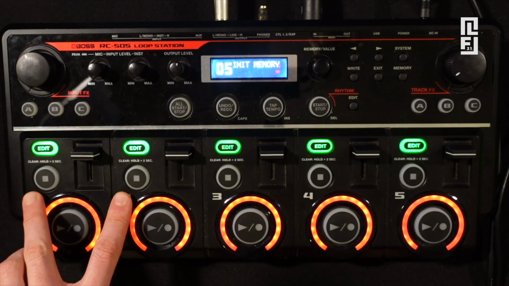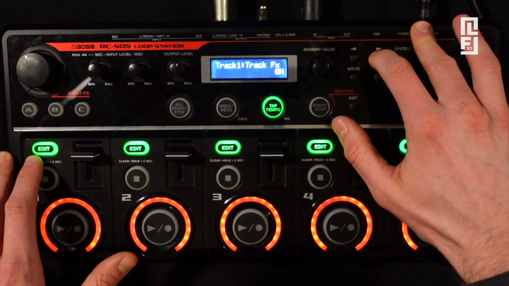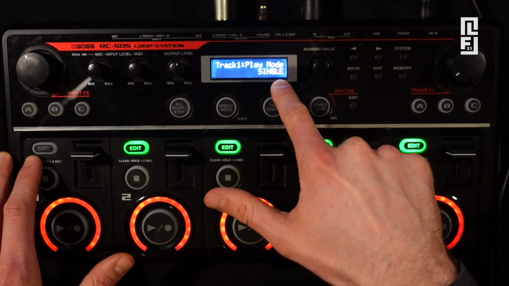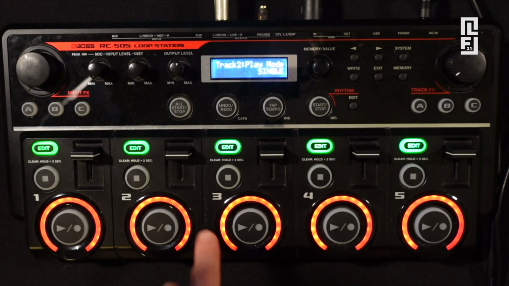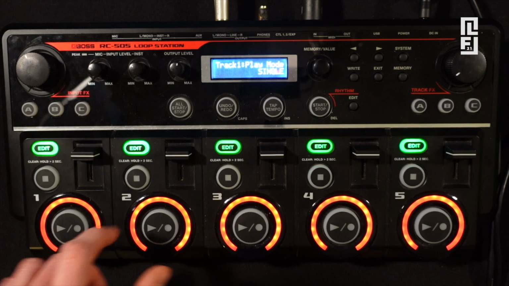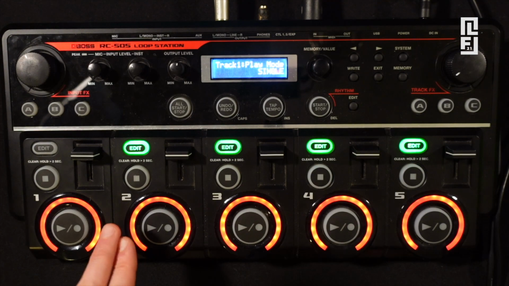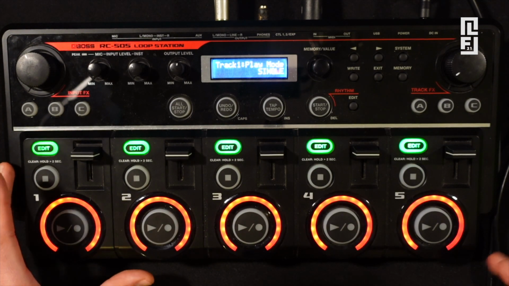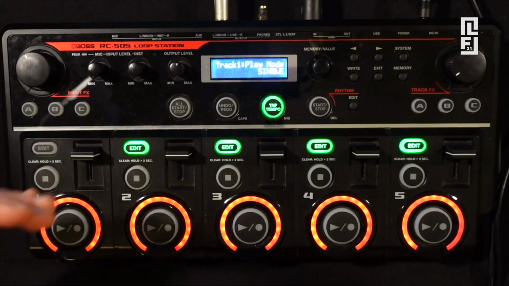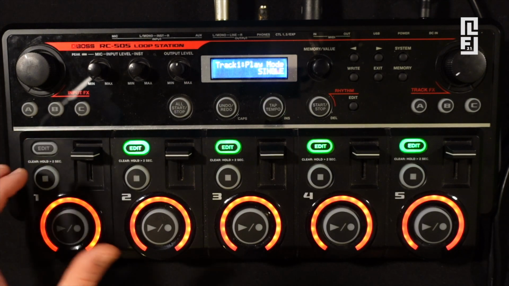So let's get to the Loopstation part. And the main idea was to create two single tracks. As you can see, they're set into single mode, number 1 and number 2. Number 3, 4, and 5 are set into multi-mode. And that's because I wanted to have two separate tracks that won't play simultaneously, and they're like two different scenes, right? So for the chorus and for the verse, so to say.